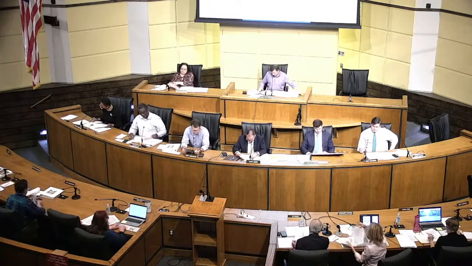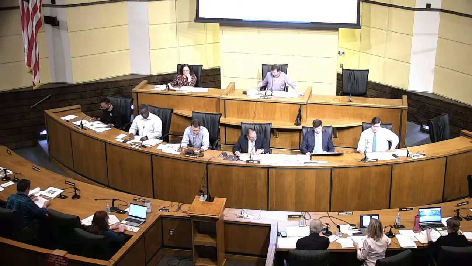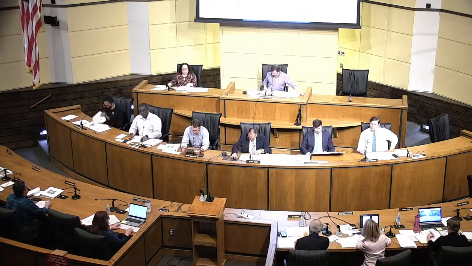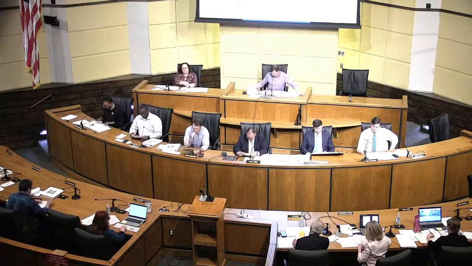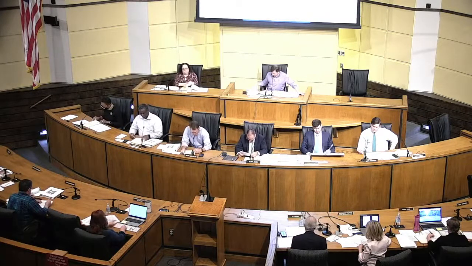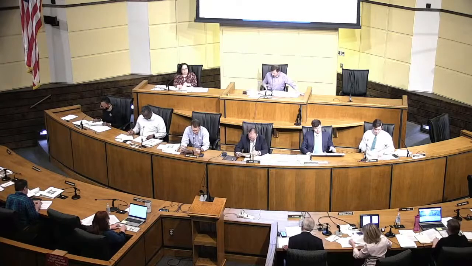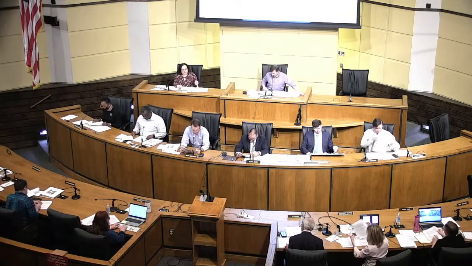Number 10, 2100 North University Boulevard. We will take these separately. Subdivision recommended for tentative approval with 10 conditions. The applicant was present and in agreement. Second. Properly moved and seconded. Any discussion? All in favor? Aye. Any opposed? The motion passes.